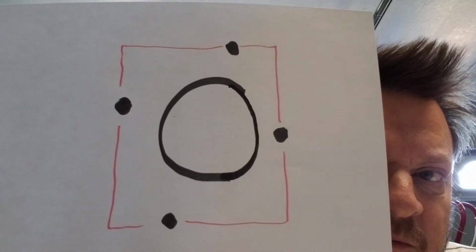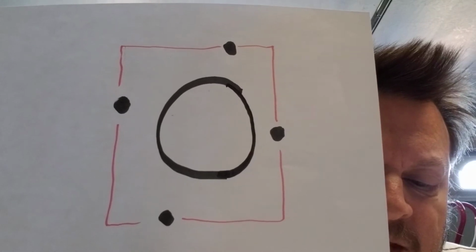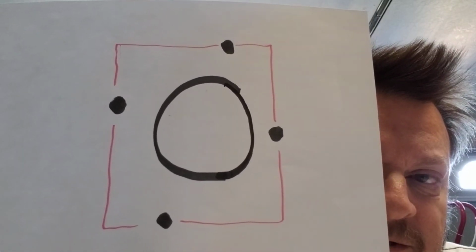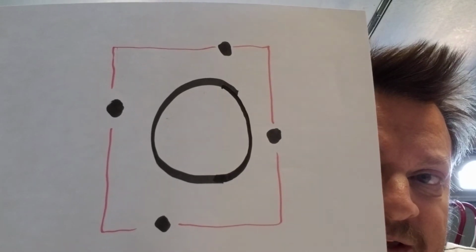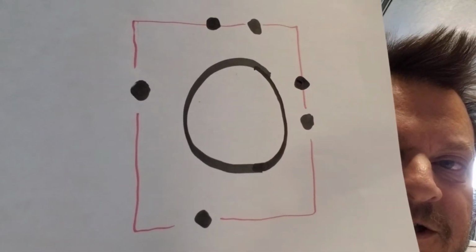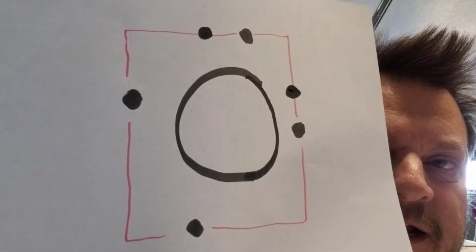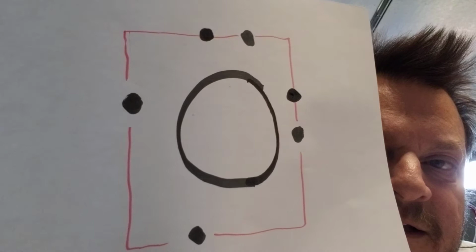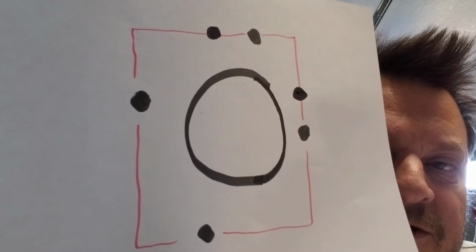So oxygen is supposed to have 6 electrons in its valence. So we only have 4 here, so I have to add 2 more. And we do that kind of in a clockwise motion. But I notice that I am putting them on the square. So there's oxygen, okay? Notice it has 2, 2, 1, and 1, okay? And that's how you do the Lewis dot formation for oxygen.